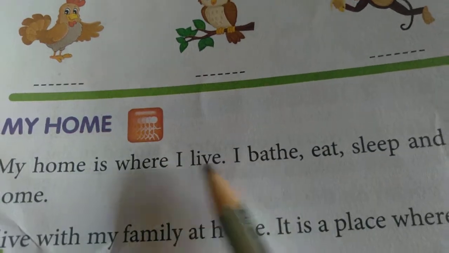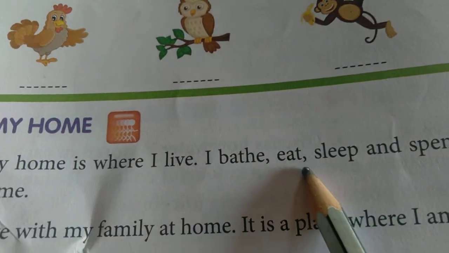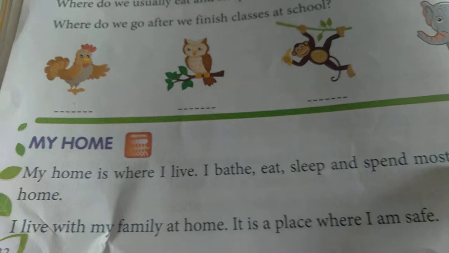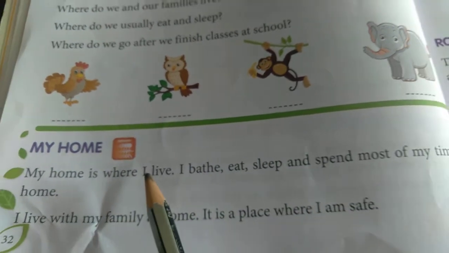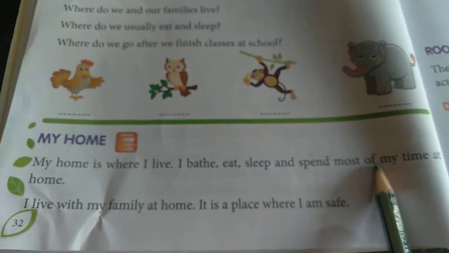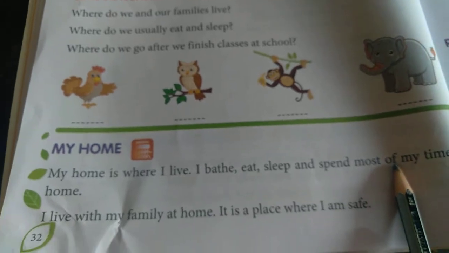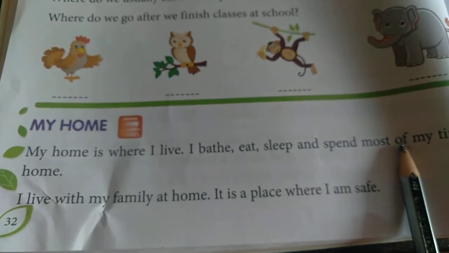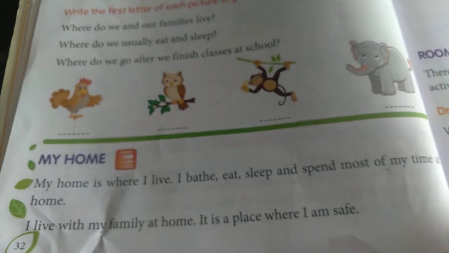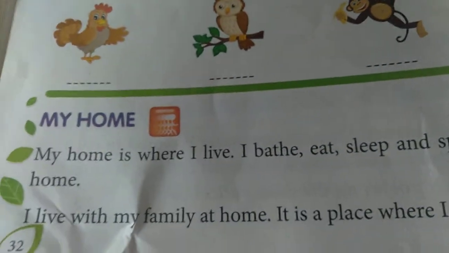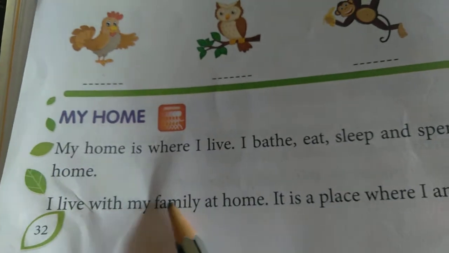My home is where I live, I take a bath, I eat, I sleep, and I spend most of my time, isn't it? And in our home, I live with my family.